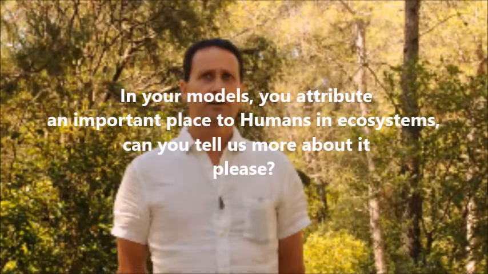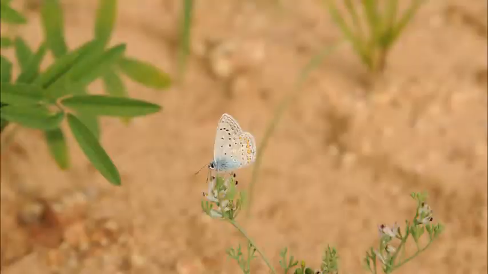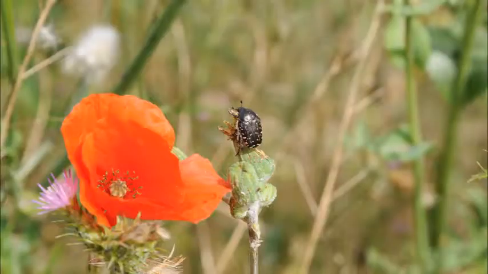Another point now, I've noticed that in your model you attribute an important place to humans in ecosystems. Well, can you tell us more about it, please? Humans are very important in ecology as well, because as I explained, they are part of the system, and they are also continuously interacting with non-human components. And so what we need to do in order to better understand such social-ecological systems is to understand the role played by humans in the system and their interactions with the other components. So we need to improve this, and this is why we are often collaborating with sociologists, economists, and politicians, in order to improve our knowledge of their actions, their activities in the system.